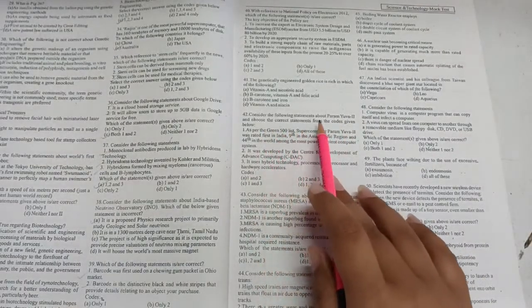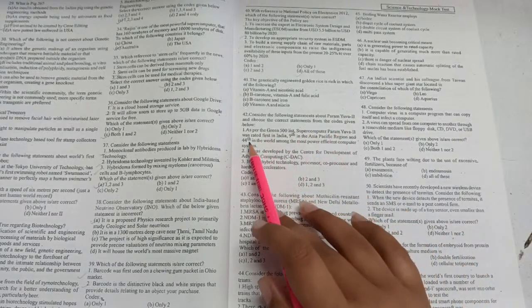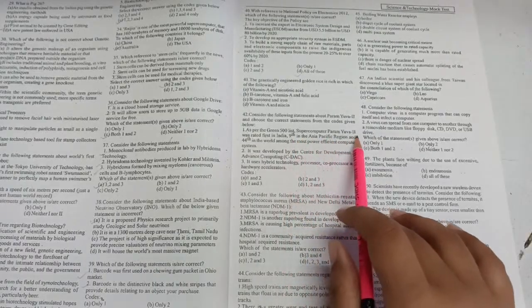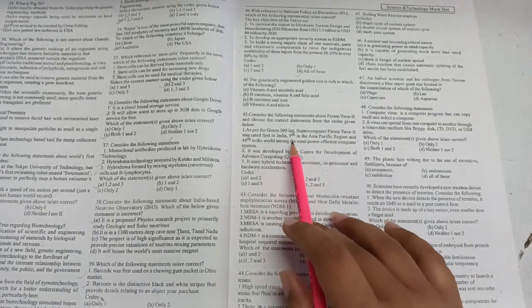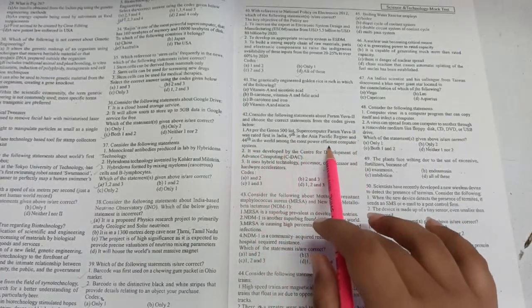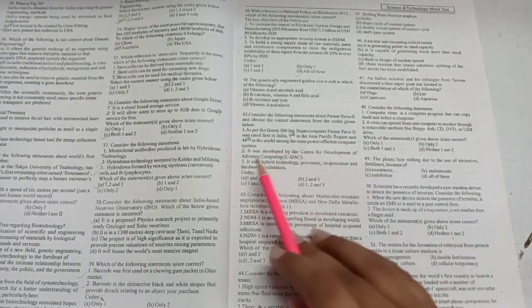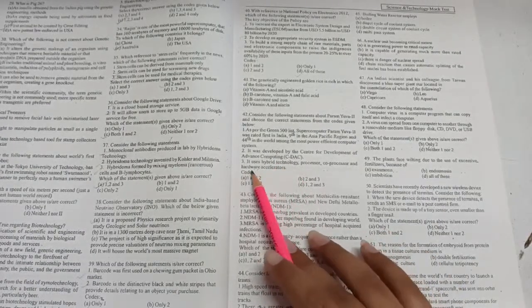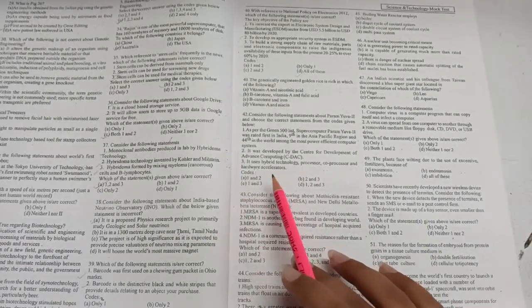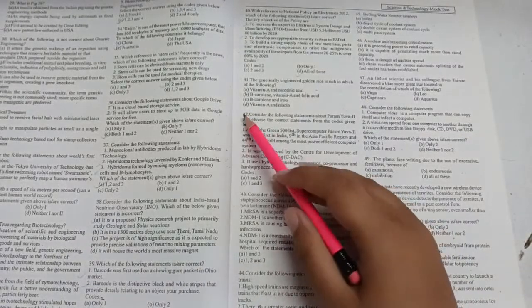Consider the following statements about Paramhuva 2 and choose the correct statements from the code given below. As per the Green 500 list, supercomputer Paramhuva 2 was rated first in India, 9th in Asia Pacific region, and 44th in the world among the most power efficient computer systems. It was developed by the Center for Development of Advanced Computing (C-DAC). It uses hybrid technology, processor, coprocessor and hardware accelerators. So the answer is D, 1, 2 and 3.